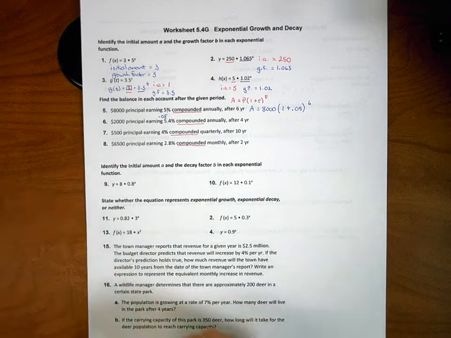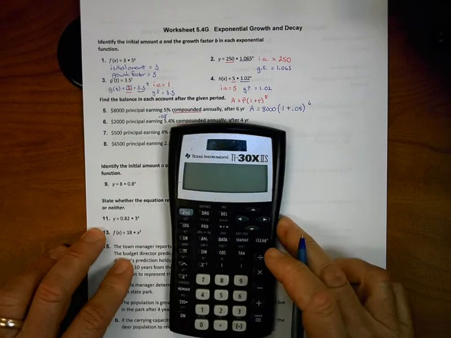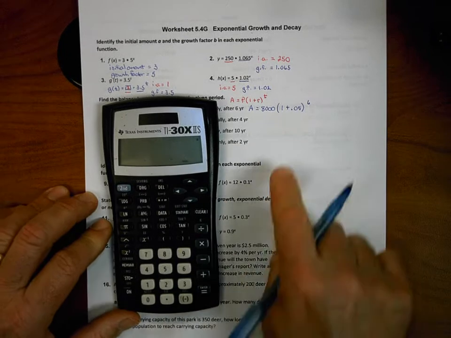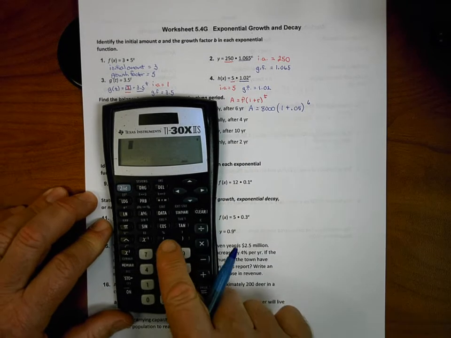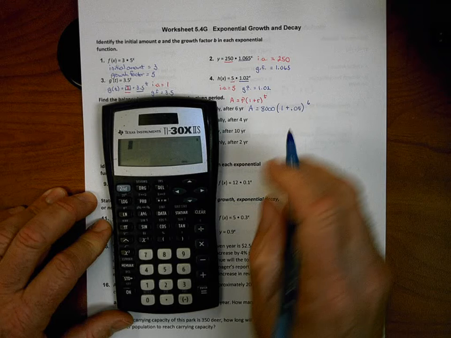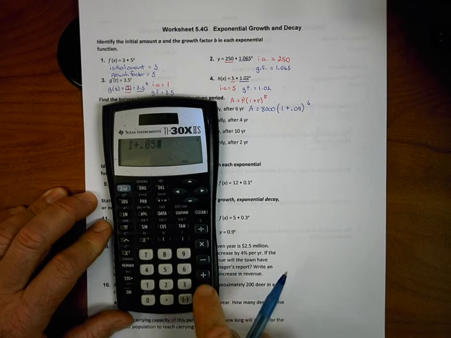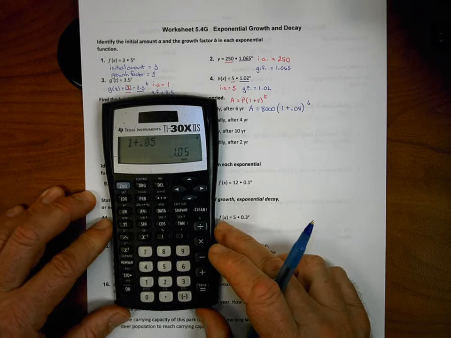Okay, so then once we get to this point, I'm going to use the order of operations, and I'm going to need a calculator to calculate out the values. Okay, so the first thing I have to do is inside the parentheses, so I'm going to have to go 1 plus 0.05, and that gives me 1.05.